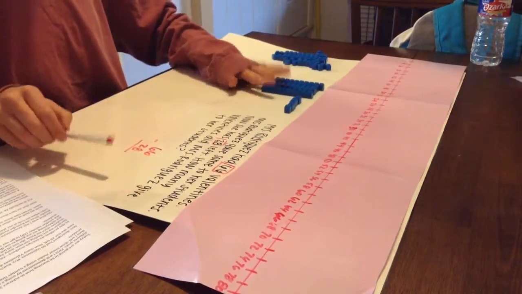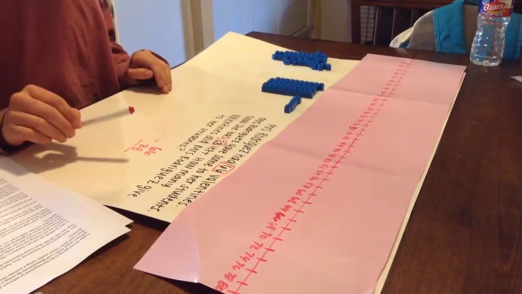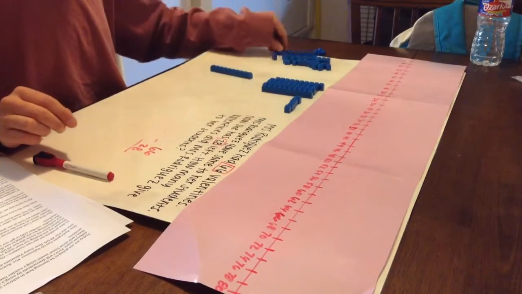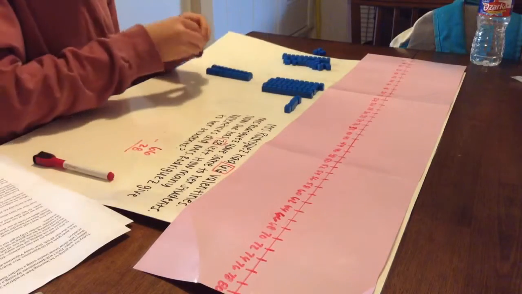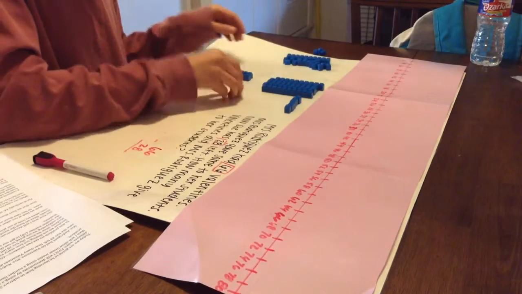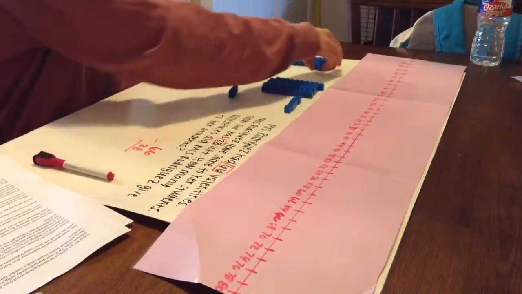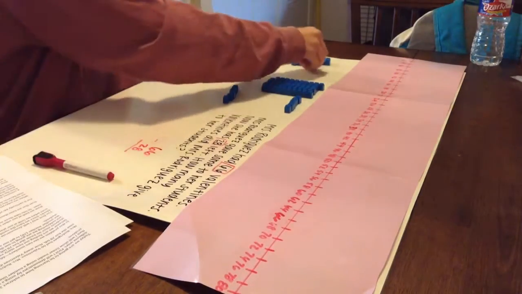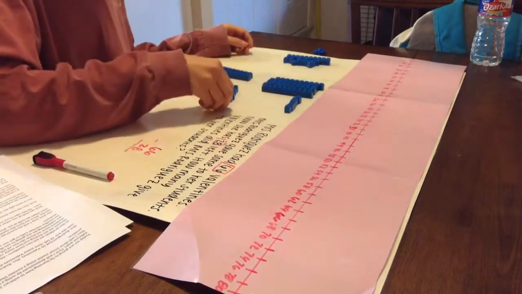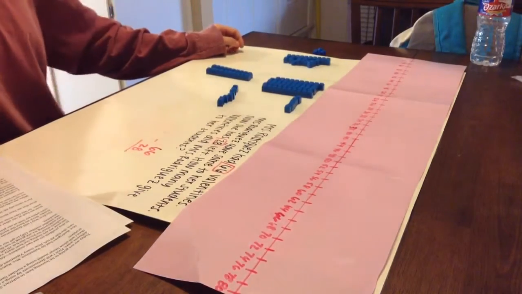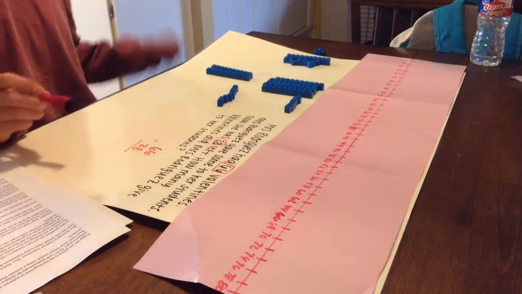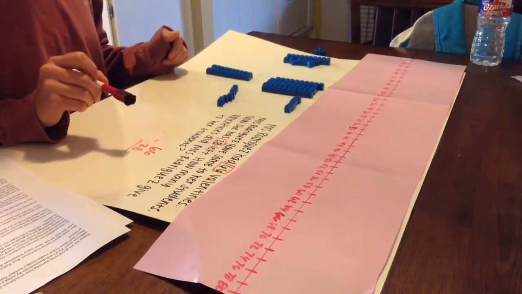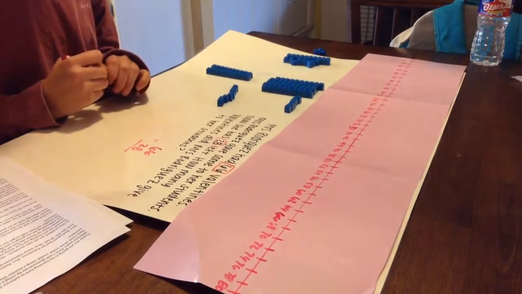And when we look at our other number, 28, we know that 28 is 2 tens and 8 ones. So 2 tens, and 1, 2, 3, 4, 5, 6, 7, 8 ones. Now that we have them next to each other, we can go ahead and subtract 28 from 66. When we subtract, we start with the ones place.